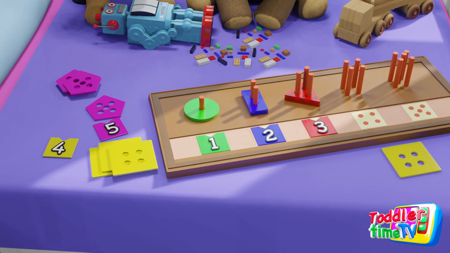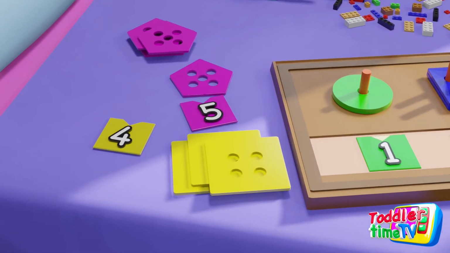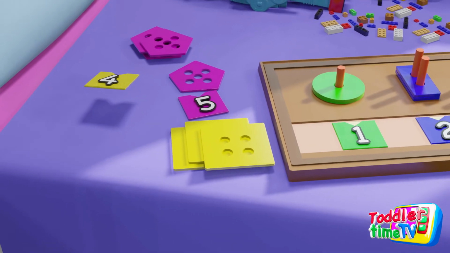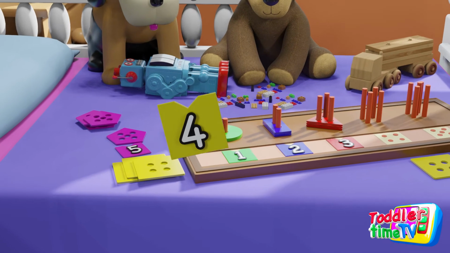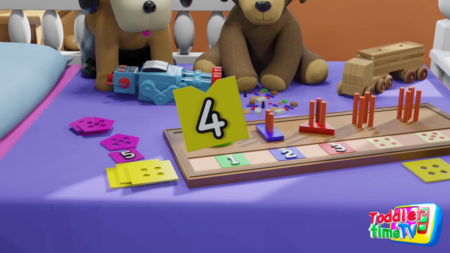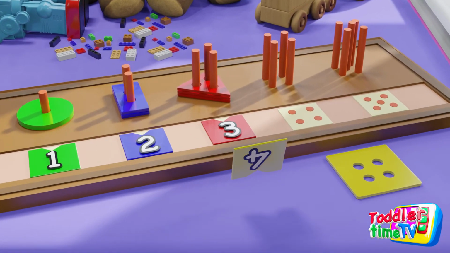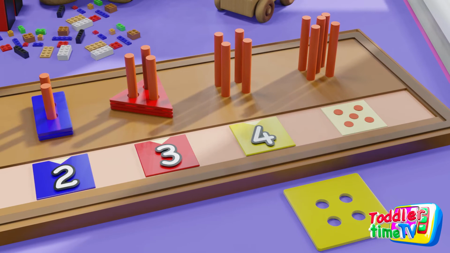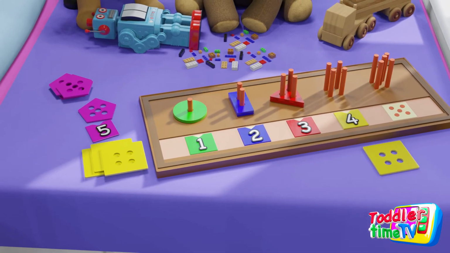1, 2, 3, and what's next? 4. 4's next. So 1, 2, 3, 4. So where does 4 go? Can you see? 4 goes after 3, 4. So where's the 4 shapes? Can you see where they are?